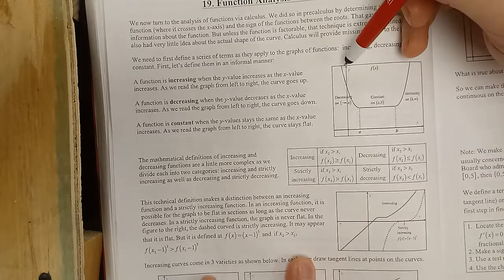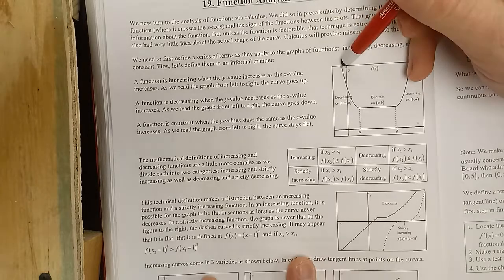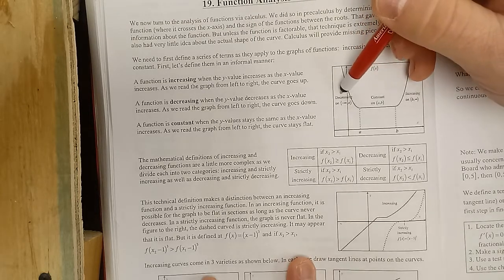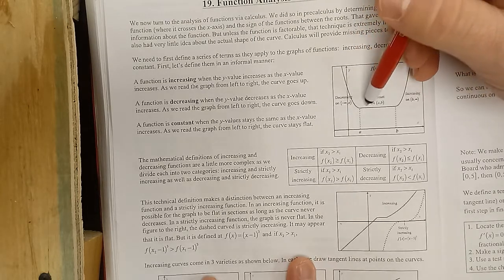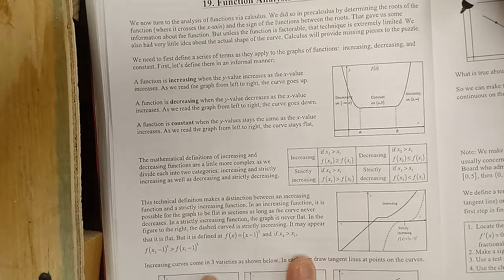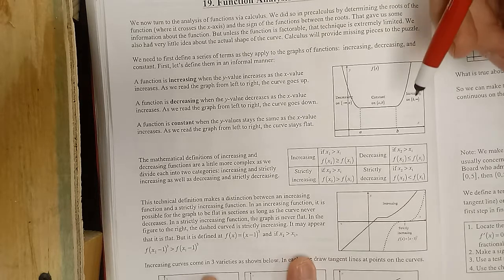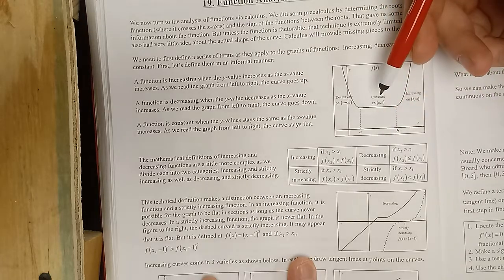And we can see that the function, if we look from left to right, we could say, oh yeah, the y values of this function are going down. The word we use for that is decreasing. When it's flat, we call that constant, and when it's going up, we call that increasing. So hopefully, if you've never thought about things in terms of those words before, that's not that big of a deal.